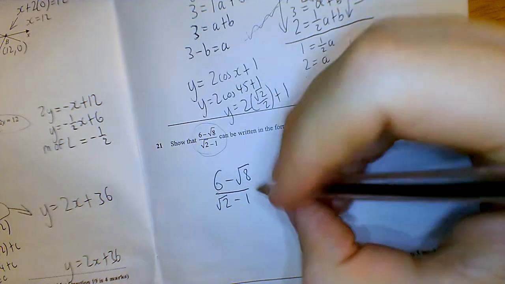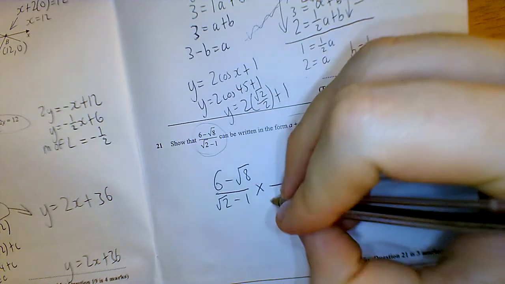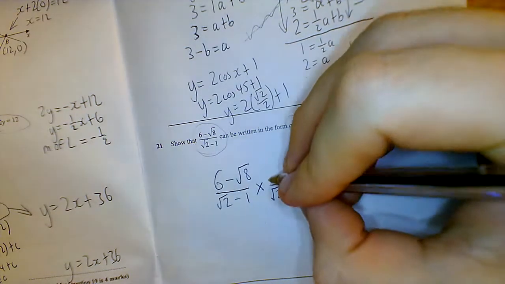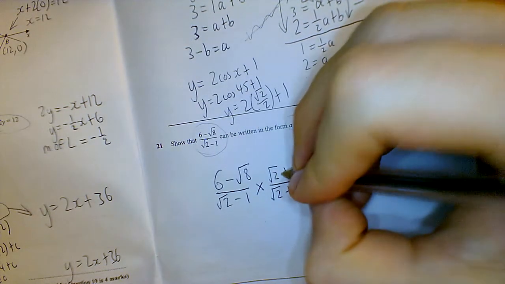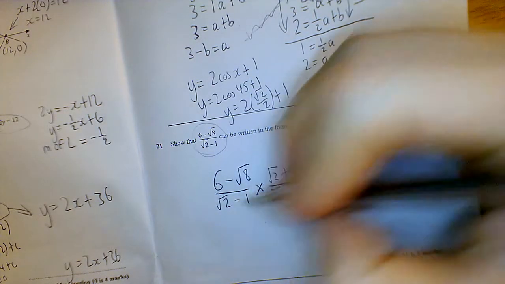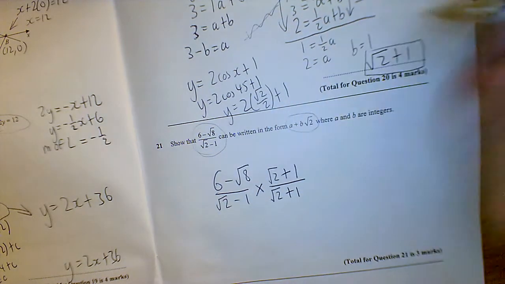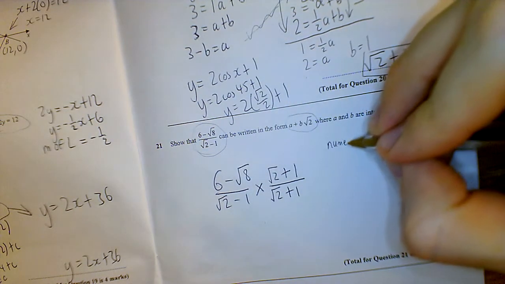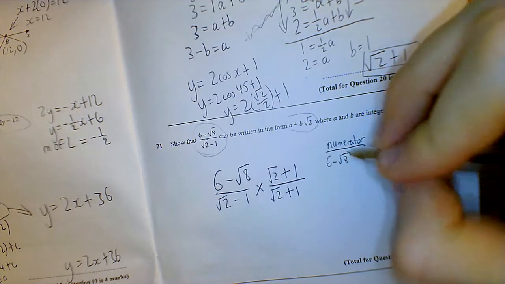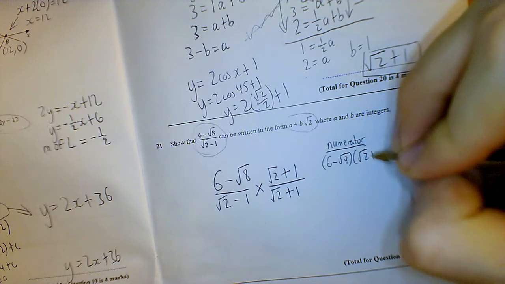Now the basics of this is that you always times it through by the denominator, but you change the sign in the middle. And as a result, so that you don't change the fraction, you have to always times the top by the same thing. So you just change the sign of the denominator, that goes on in both of these. So your numerator will be 6 minus root 8 times by root 2 plus 1.